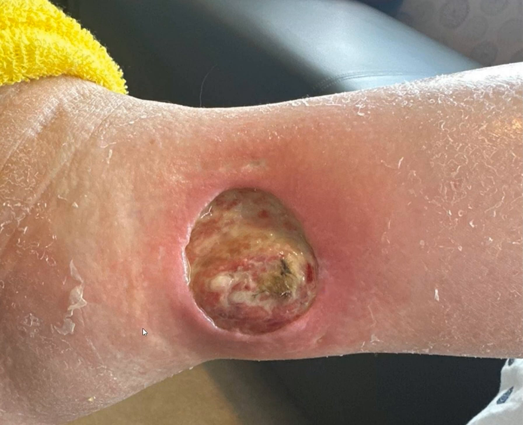This is the first case. This was actually a really interesting case. What do you have here? This is the right lower extremity. It's medial malleolus. We have a full thickness ulceration with the surrounding pink to inflammatory edge.